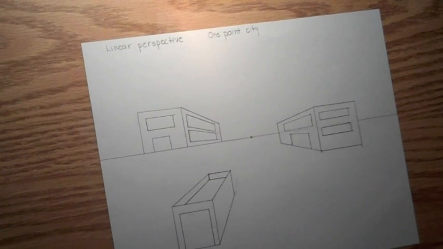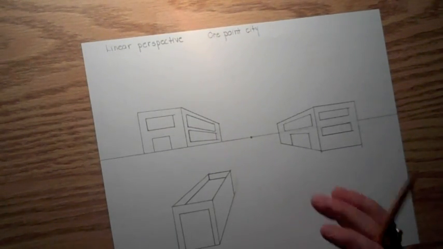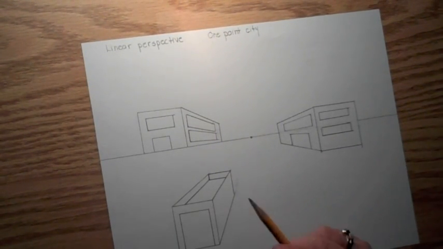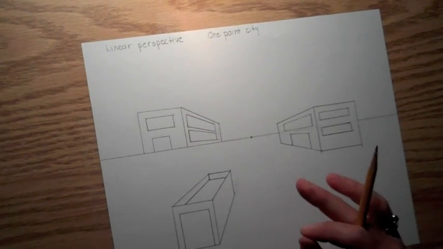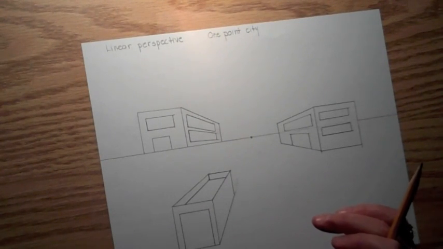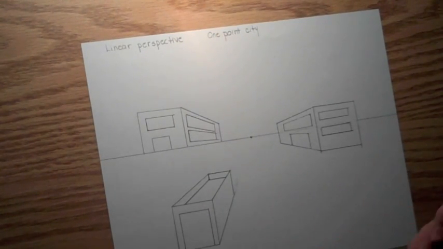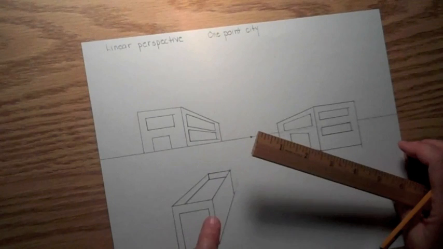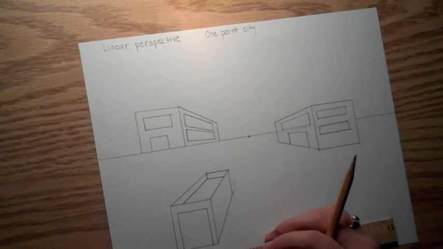Okay, so you know how to do your buildings, and you know how to put windows and doors on, and now you know how to put ledges on. The next thing I want to show you is how to put a sidewalk around your building. This gets a little more complicated. It's not hard, you just have to pay attention. Okay, we're going to put a sidewalk around this building down here first.